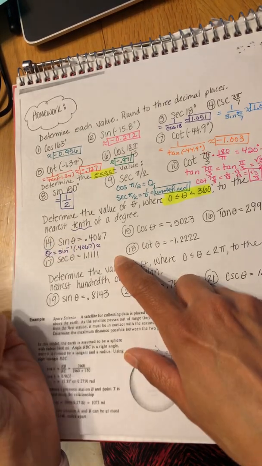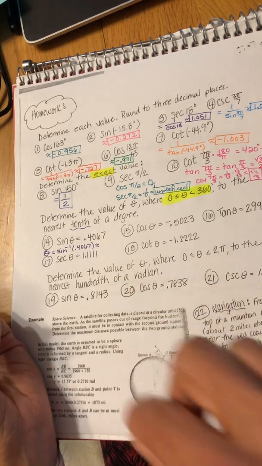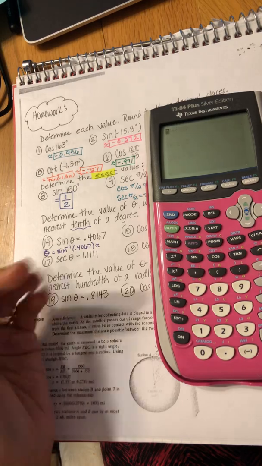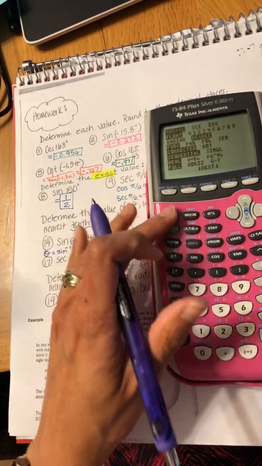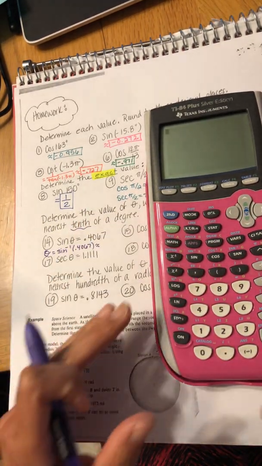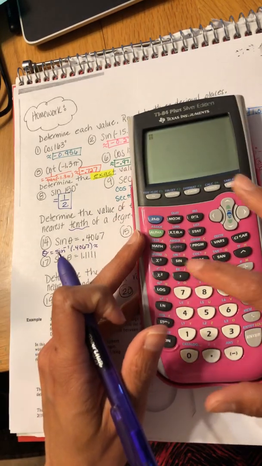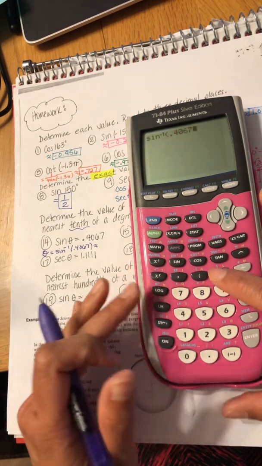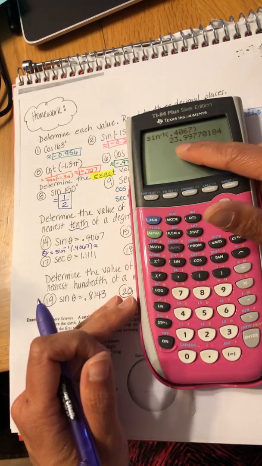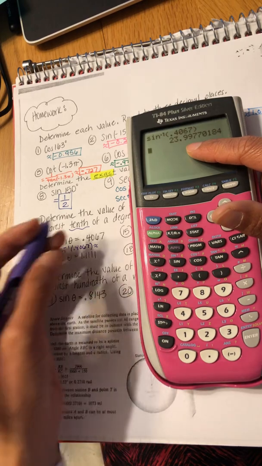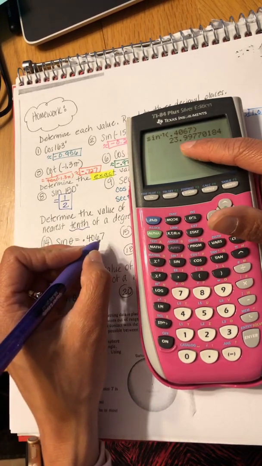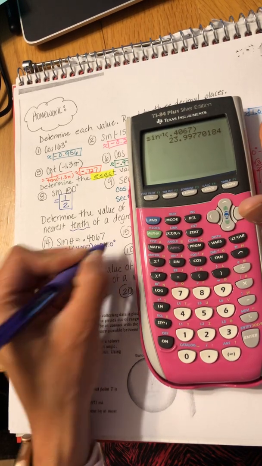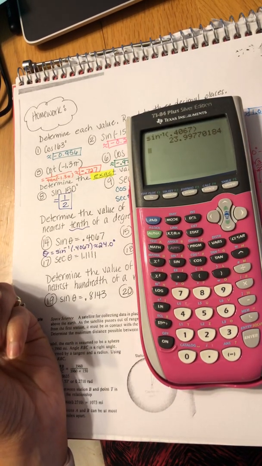We're given the answer this time. Now we need to figure out what the angles were. So in my calculator, I should be in degrees, but I'm just going to check. I am, okay. Always check. And I need to hit the second button and then sine, so I can get the sine inverse of 0.4067. And I get 23.99. Okay, so to the nearest tenth, since it's a 9 and then there's a 9 next to it, it's going to go up to 24.0. So my first angle is 24 degrees.